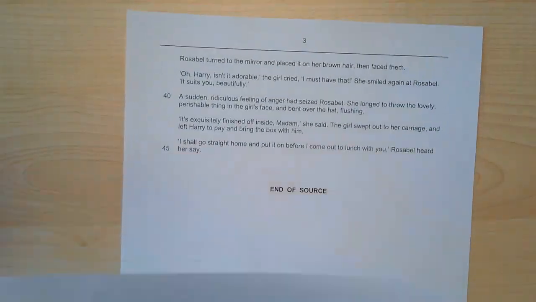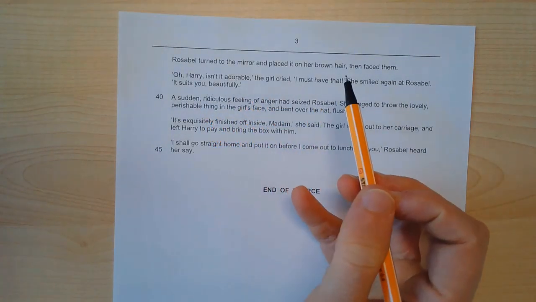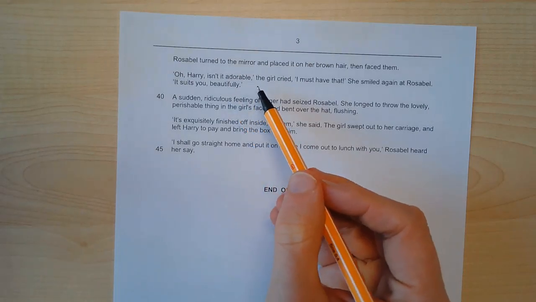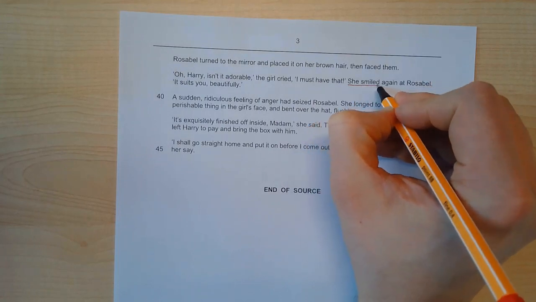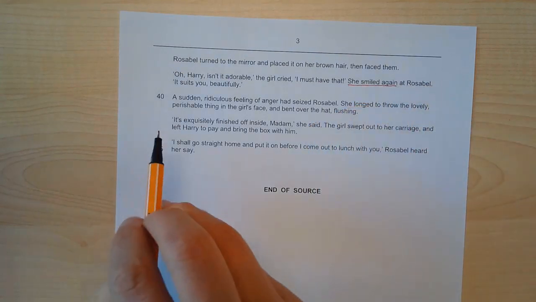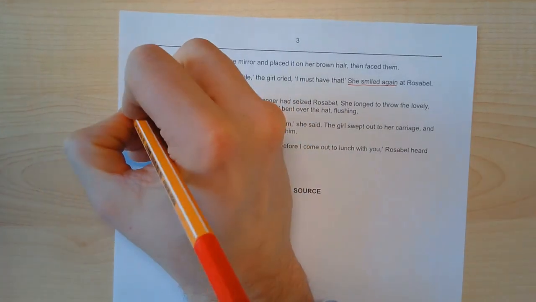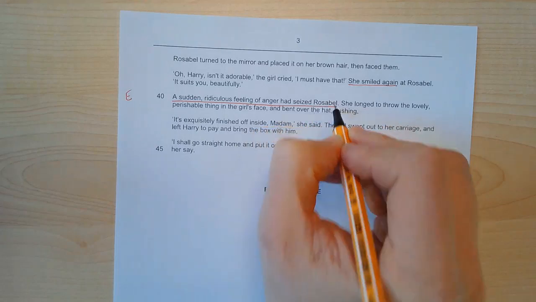So we're approaching the end of the source now. Rosabelle turned to the mirror and placed it on her brown hair, then faced them. "Oh, Harry, isn't it adorable?" The girl cried. "I must have that." She smiled again at Rosabelle, so we've got this girl being pleasant. "It suits you beautifully." A sudden, ridiculous feeling of anger had seized Rosabelle.